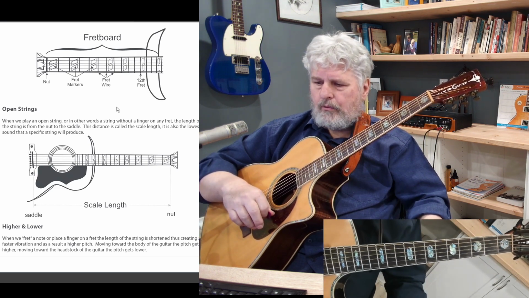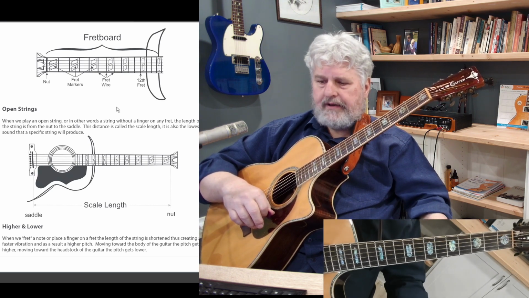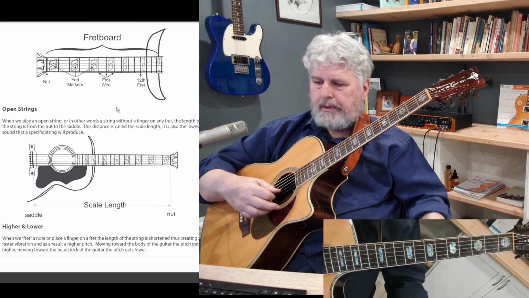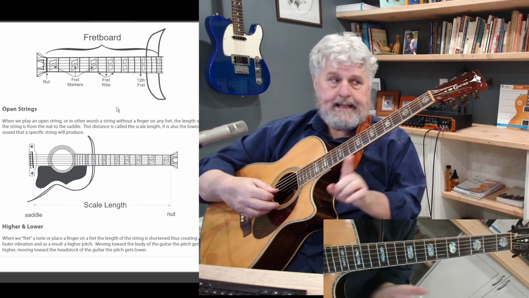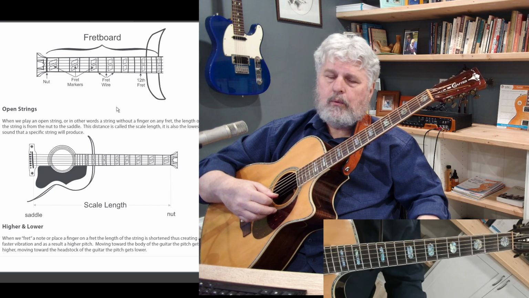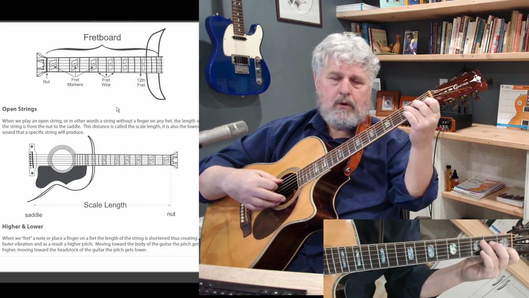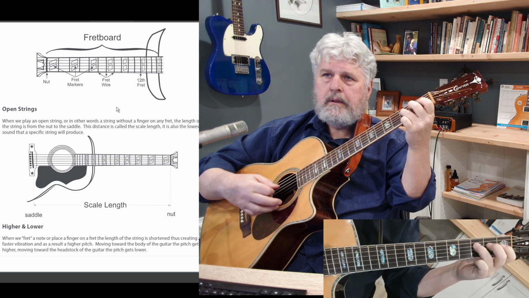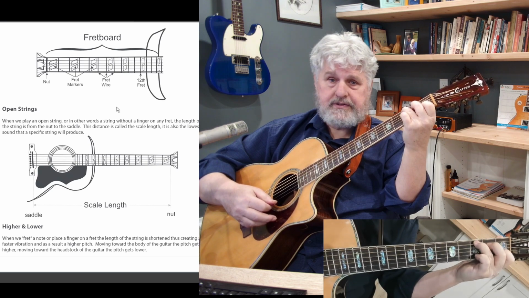Okay, so higher and lower. When we fret a note or place a finger on a fret, the length of the string is shortened, thus creating a quicker, faster vibration, and as a result, a higher pitch. Moving toward the body of the guitar, the pitch gets higher, and moving toward the headstock of the guitar, the pitch gets lower. All right, when we play chords or scales in what we call open position, we call this open position because it uses open strings. As simple as that, right?